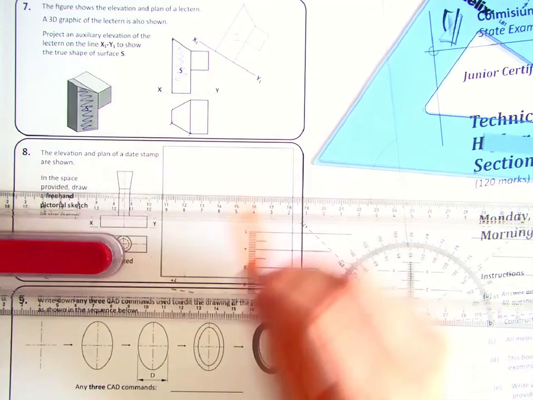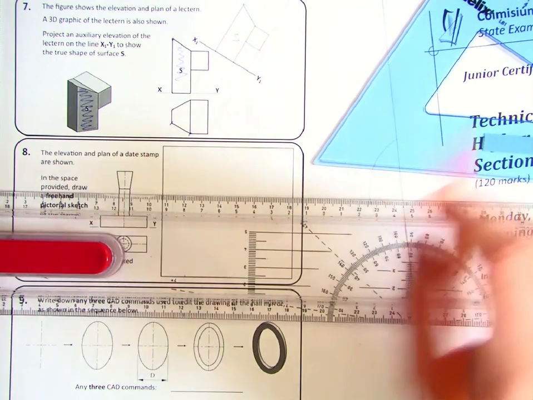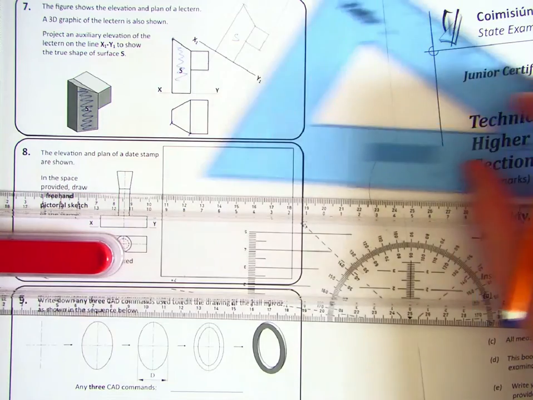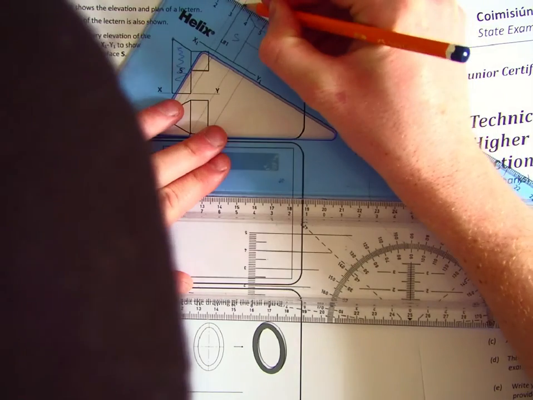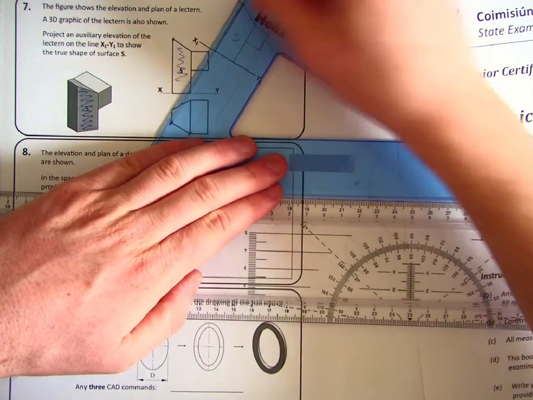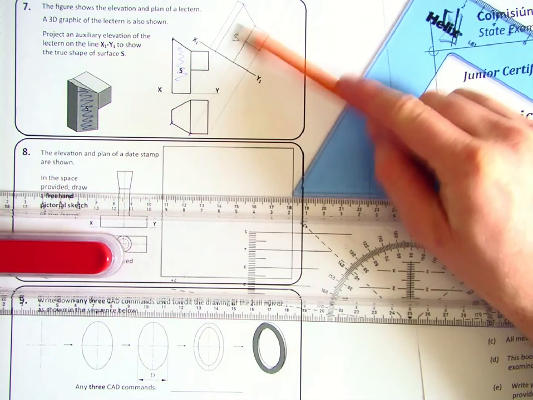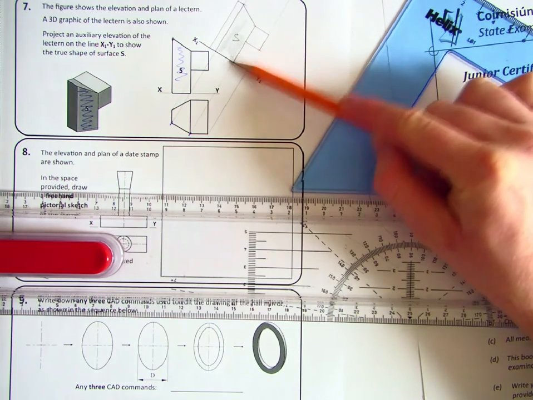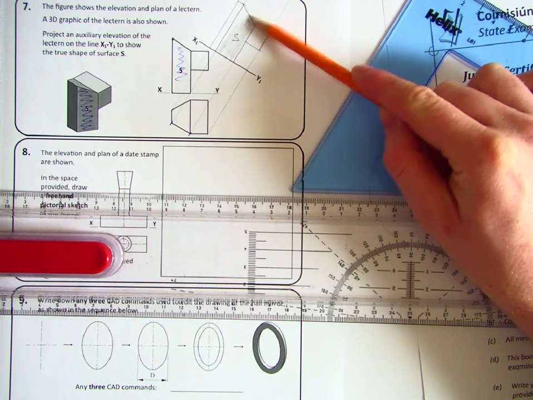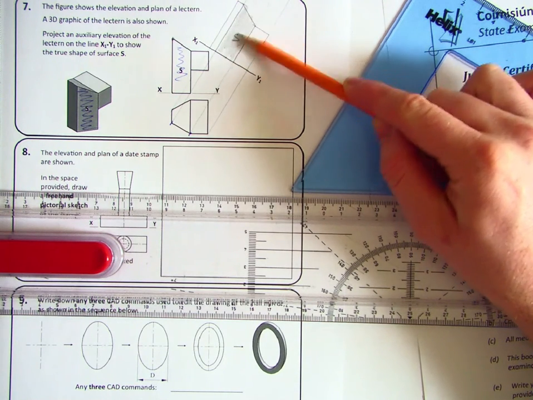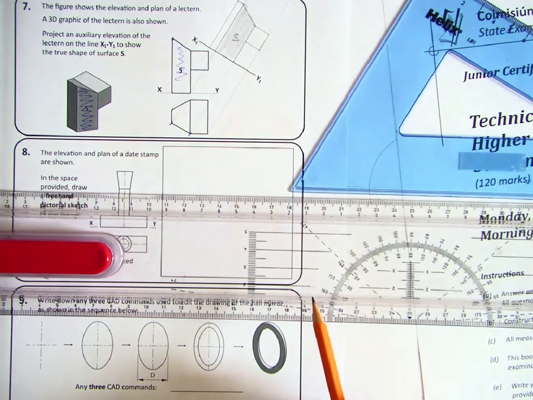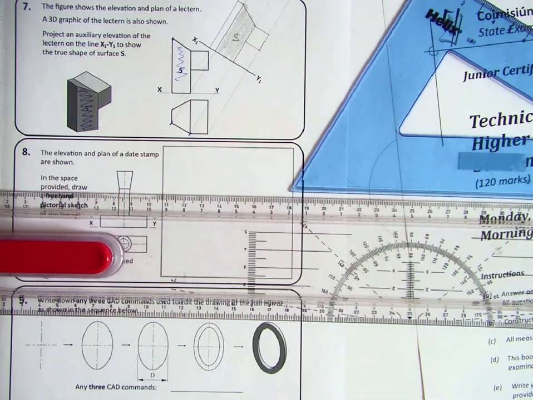And then I'm going to see this front section here as well. So that's going to look like that. And this surface here is going to be the true shape of surface S. You can go ahead and draw your hidden detail into that as well if you like.